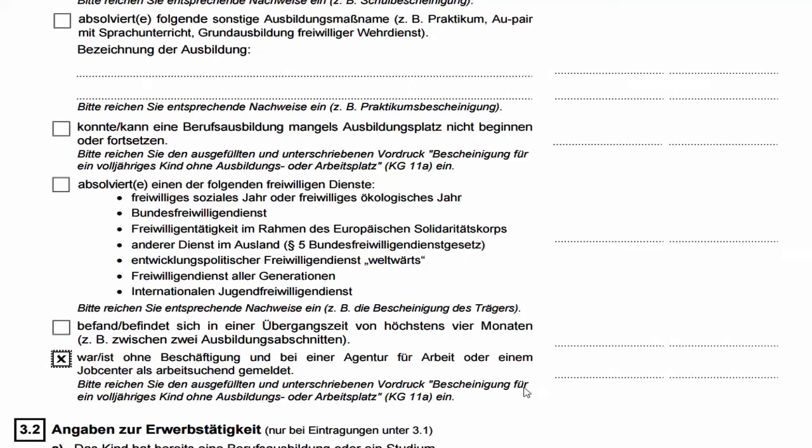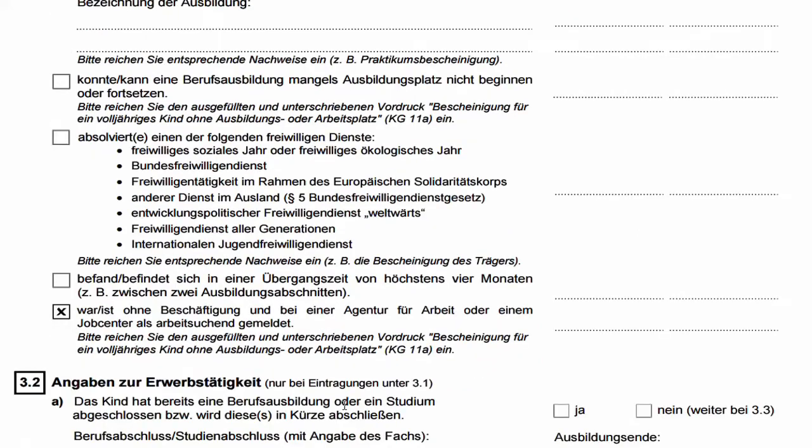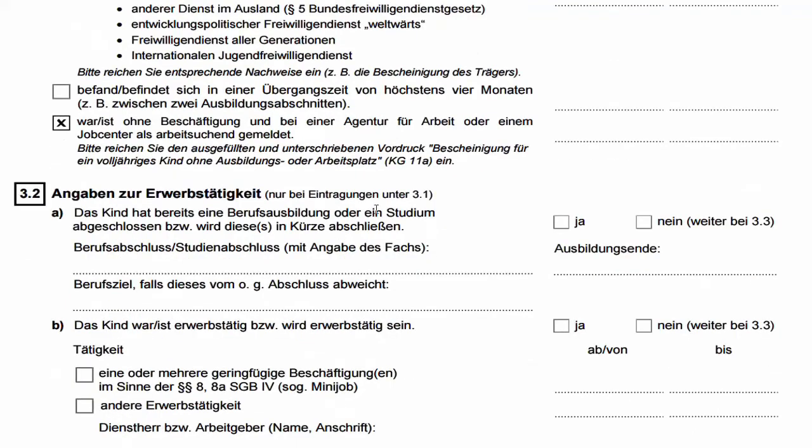And in this case as well, you have to fill in and sign the Form Bescheinigung für ein volljähriges Kind ohne Ausbildungs- oder Arbeitsplatz KG 11a and send it together with this form to the Familienkasse.